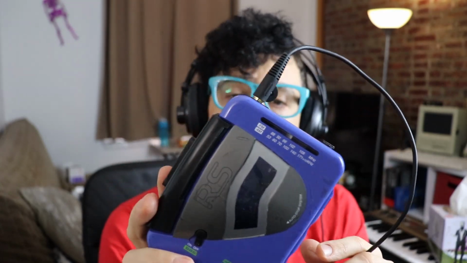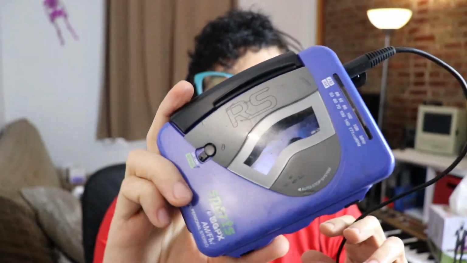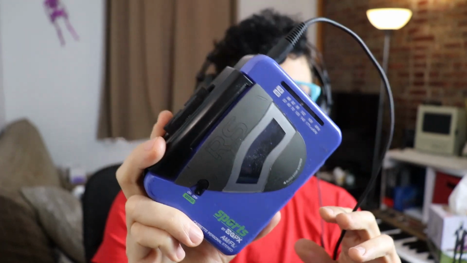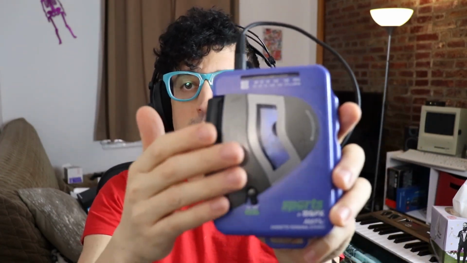But I was listening back to it on my old GPX all-weather sports cassette player. And I actually have two of these things, two of the exact same model. This one looks a little bit worse as far as the condition, but it actually sounds a little bit better than the one that looks better. They both do still work. Anyway, this video really isn't about that.